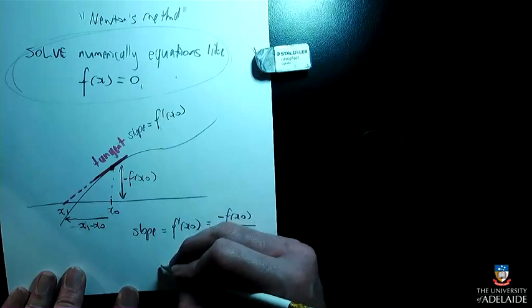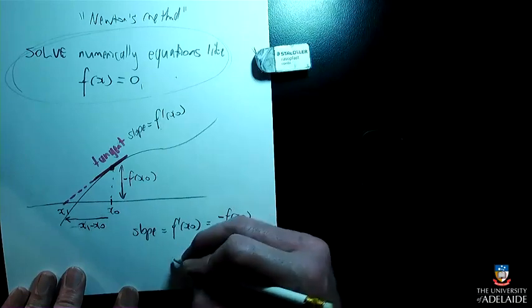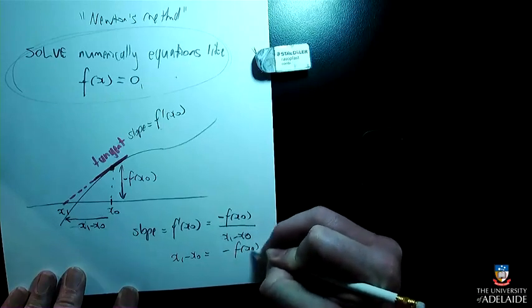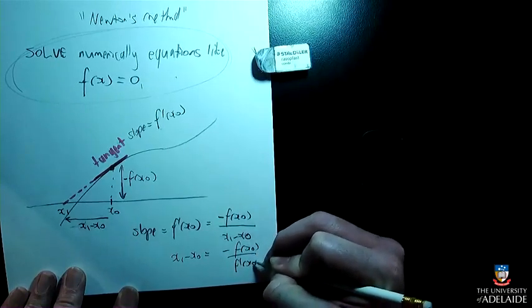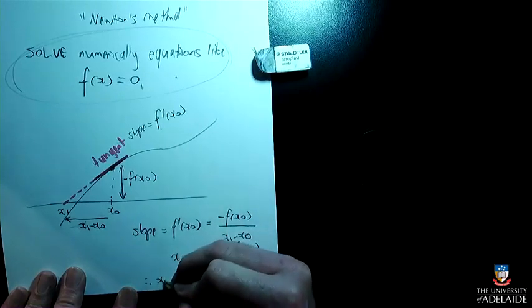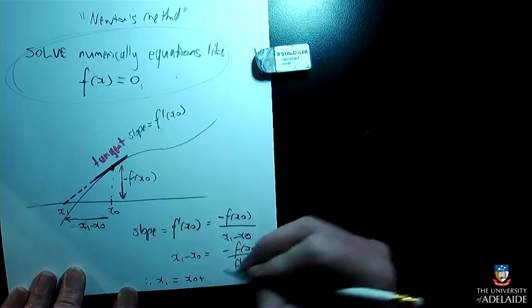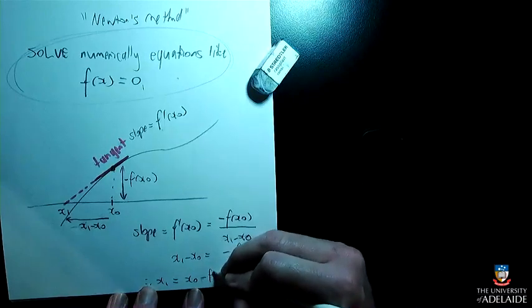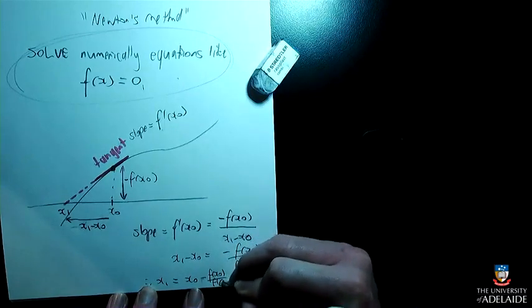And so therefore, if I rearrange this equation, I get x1 minus x0 is minus f of x0 over f dashed of x0. And so therefore x1 is x0 plus, minus f of x0 over f dashed of x0.